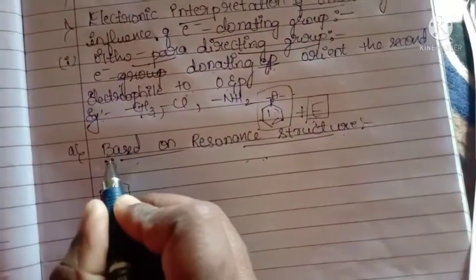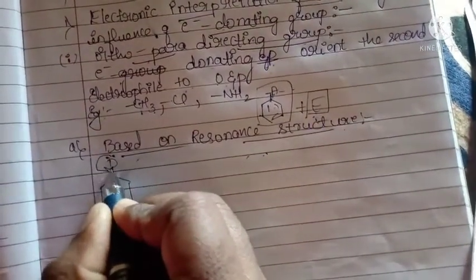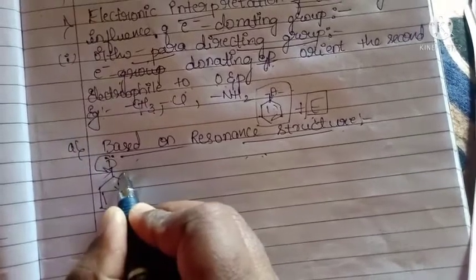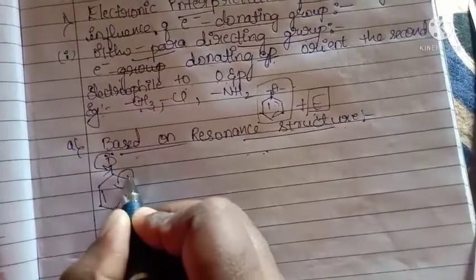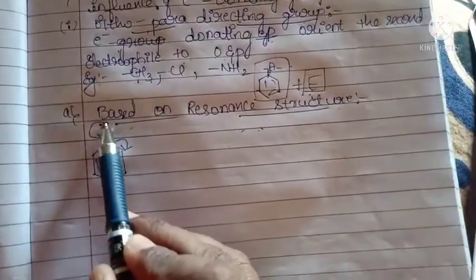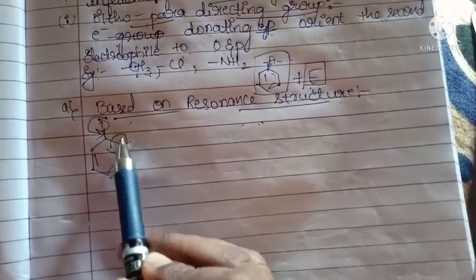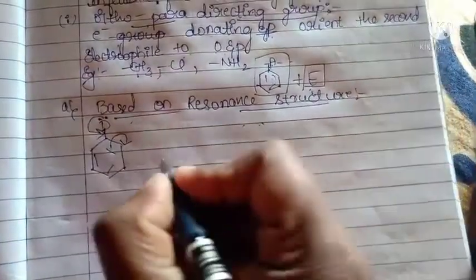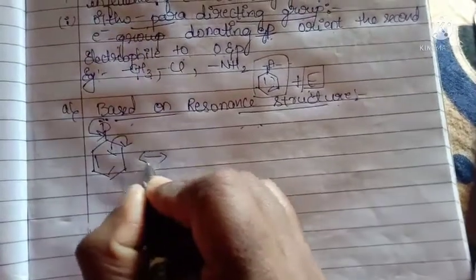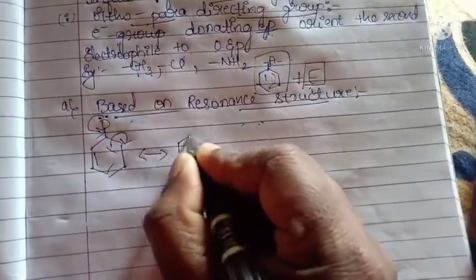Here, one lone pair of electrons and one pi bond. Okay, it means resonating structure. Look here, this lone pair of electrons comes in this form and this bond goes to this carbon atom. So I think you know how to write a resonating structure.